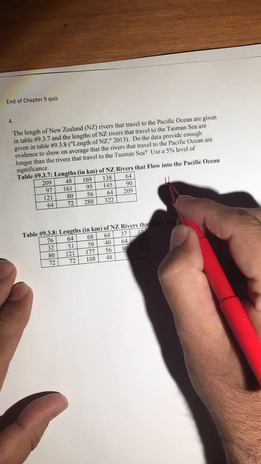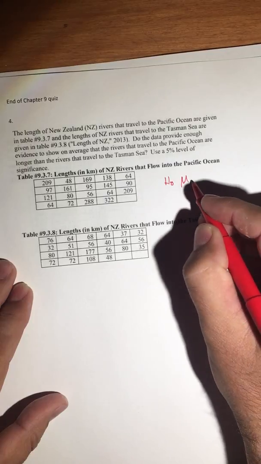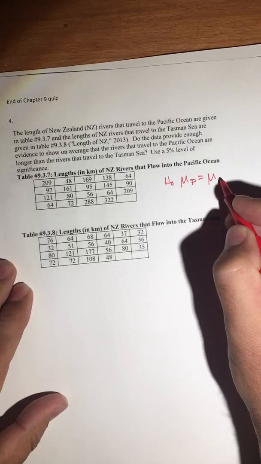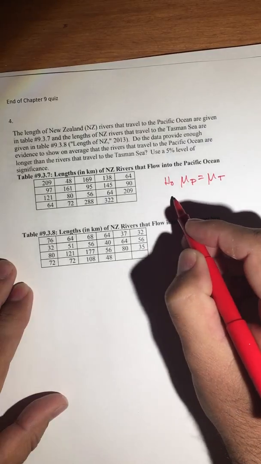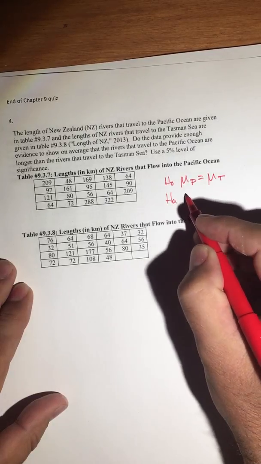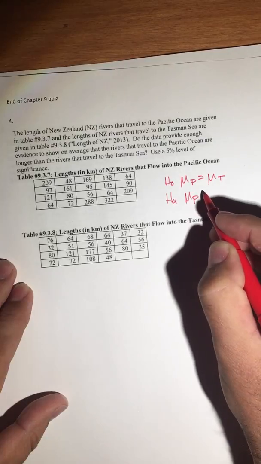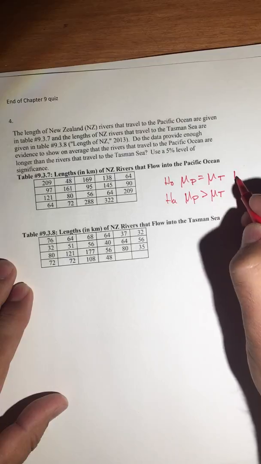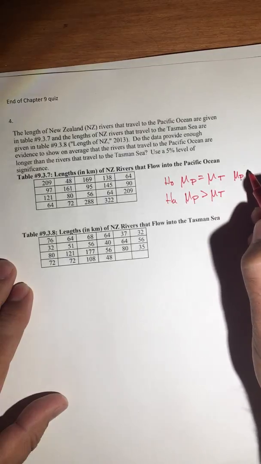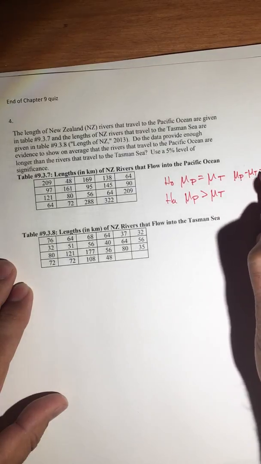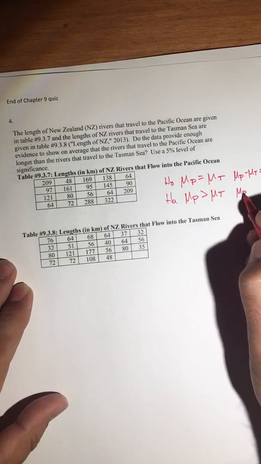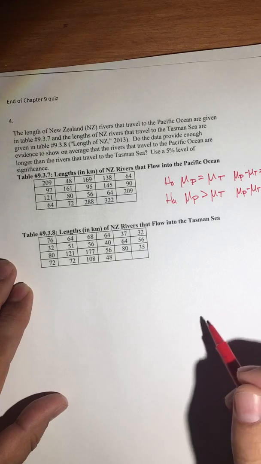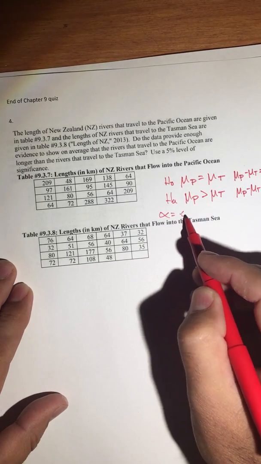All right, so our null hypothesis is that the mean of the Pacific ending rivers is the same as the mean of the Tasman ending rivers. And the alternative hypothesis would be that the mean of the Pacific is greater than the mean of the Tasman. Alternately, we could have gone mu sub p minus mu sub t equals 0, and mu sub p minus mu sub t is greater than 0. Either one's fine. All right, so we know alpha equals 0.05.